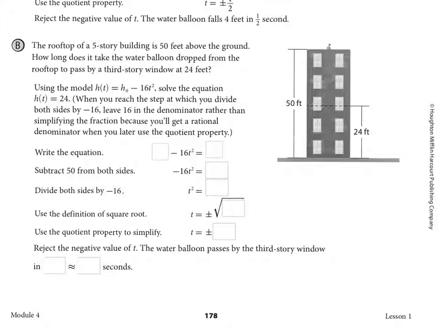So the rooftop of a 5-story building is 50 feet above the ground. We know that, and they give us a good picture here, thankfully, that this is 50 feet up here. How long does it take a water balloon dropped from the rooftop to pass by a 3rd-story window at 24 feet? So this height right here is 24 feet. So the first question is, how far is the water balloon actually falling?